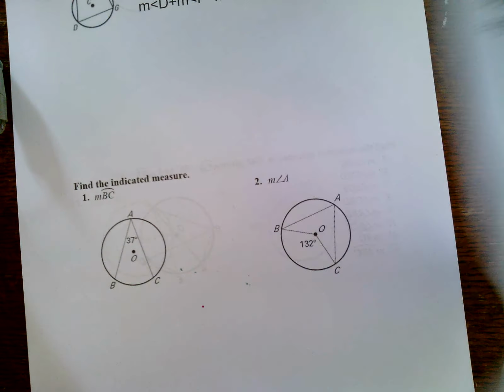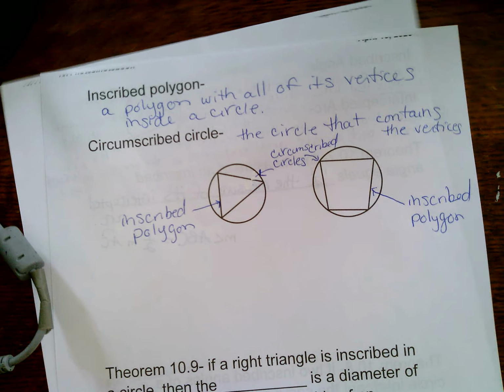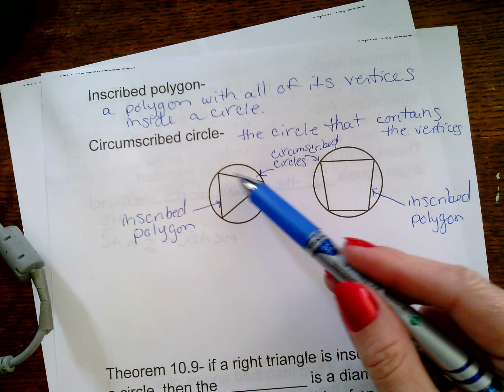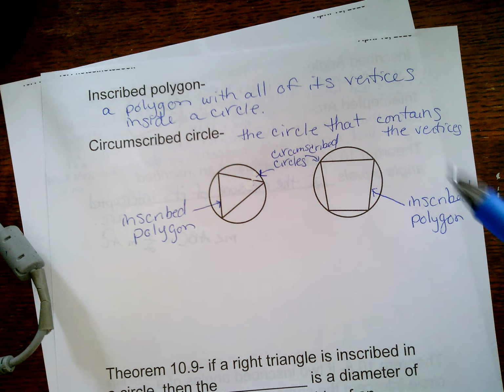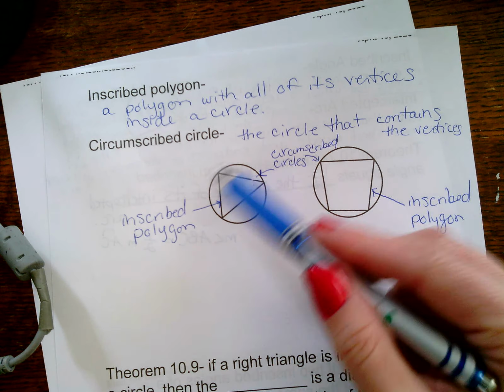We need some vocabulary. An inscribed polygon is a polygon with all of its vertices on a circle. The circumscribed circle is the circle that contains the vertices. So I labeled here in the picture, you see inscribed, these polygons are inside the circle. So these are the inscribed polygons. The circles that contain them, those are the circumscribed circles.